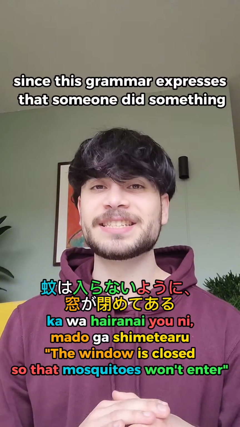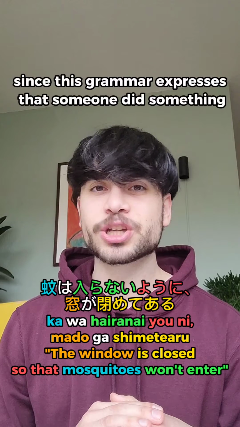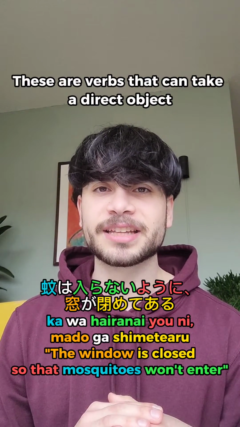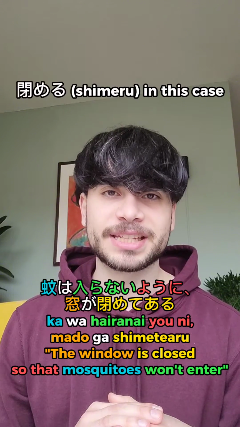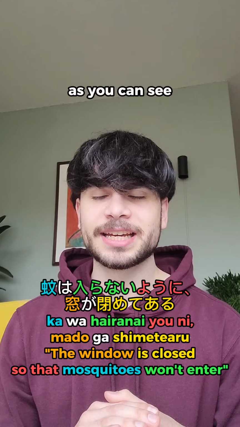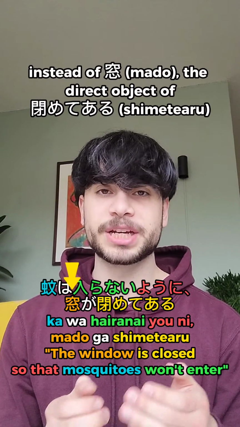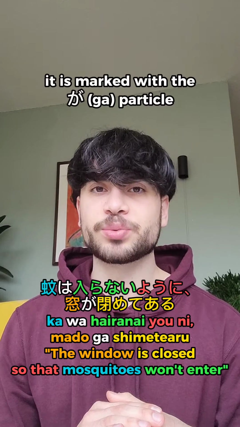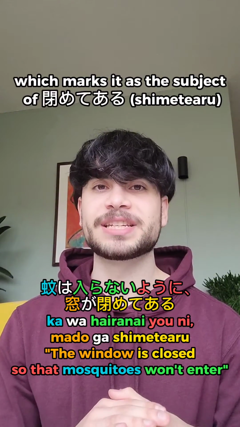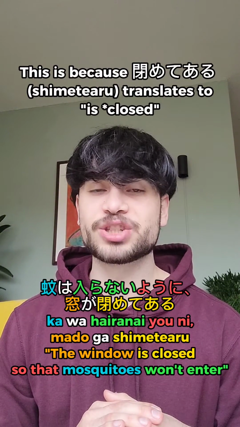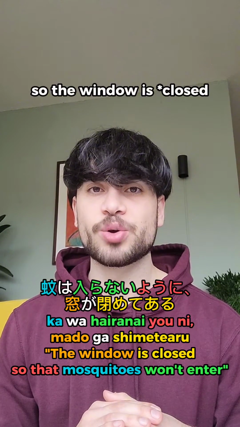First off, since this grammar expresses that someone did something, it can only be used with transitive verbs. These are verbs that can take a direct object. Shimeru in this case, which means to close something. However, as you can see, instead of mado, the direct object of shimete aru, being marked with the o particle, it is marked with the ga particle, which marks it as the subject of shimete aru. This is because shimete aru translates to is closed, so the window is closed.